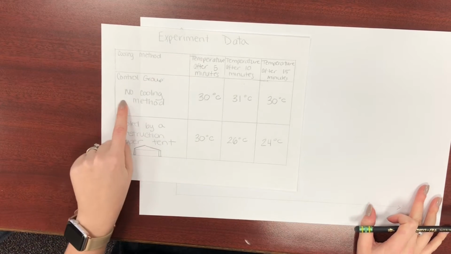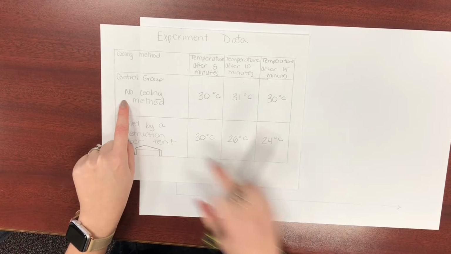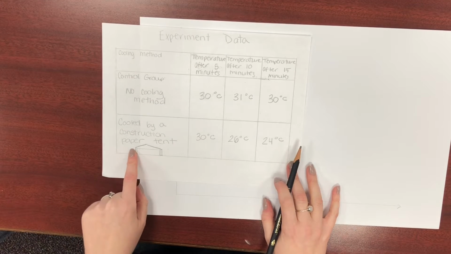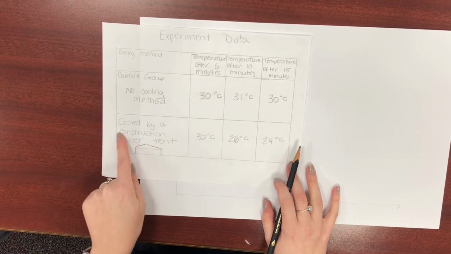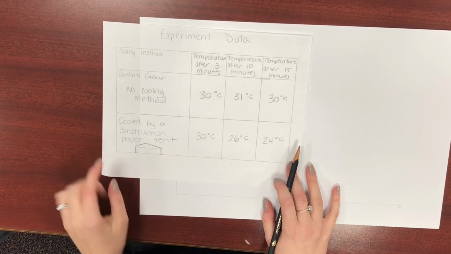So you can see I labeled my control group, which is my test that didn't have any cooling method at all, so I wrote no cooling method. And then my cooling method that I tested was a construction paper tent, and so I wrote that, and then I just drew a little sketch just to show what my cooling method was.